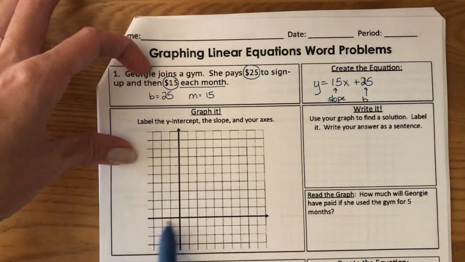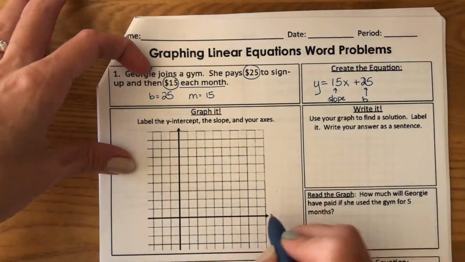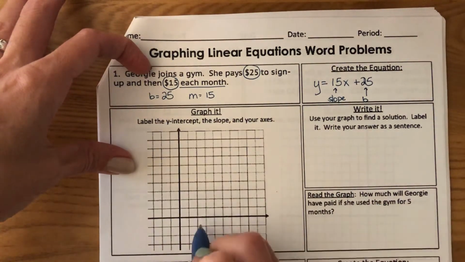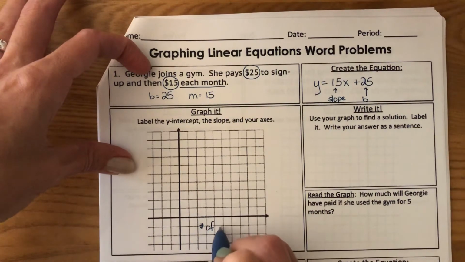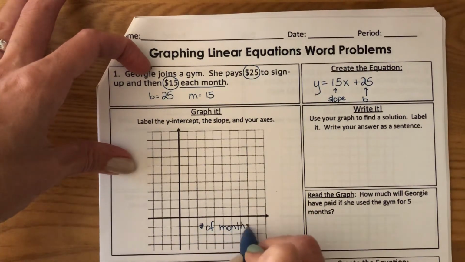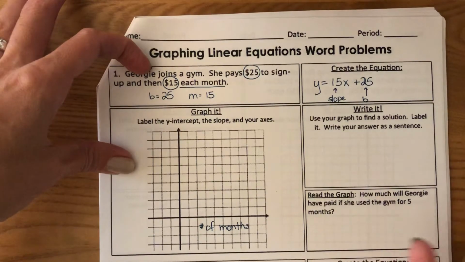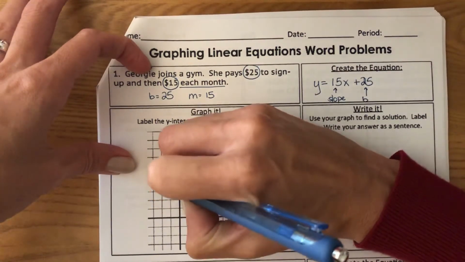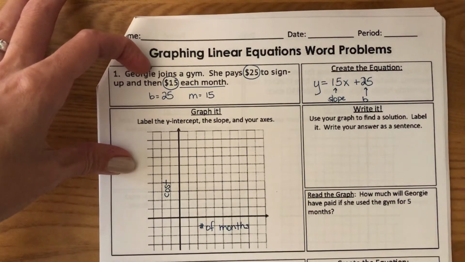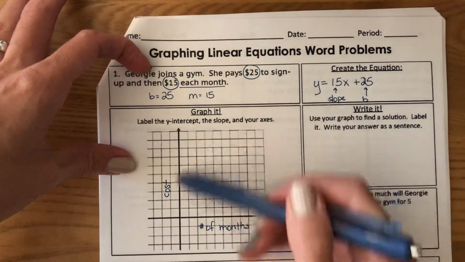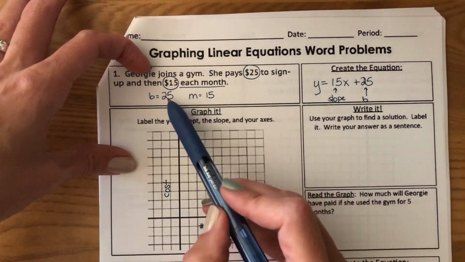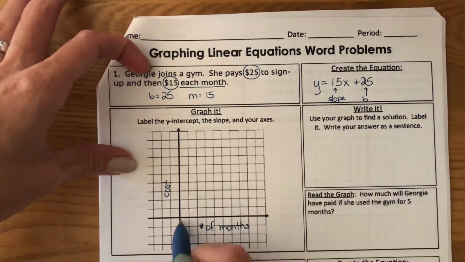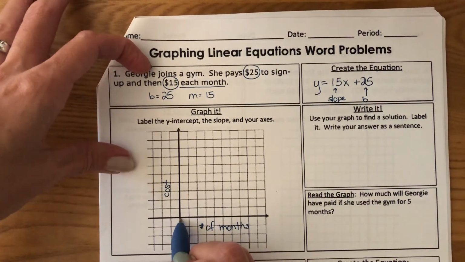And if I want to graph this, here's my x, here's my y. Number of months is going to be my independent variable, because number of months is never going to be dependent on anything else. You always have number of months. But the cost of her gym membership is going to be dependent on the number of months. So we have number of months, we have cost. I do know that the y-intercept is b, so at 0 months right here, she has to pay 25 bucks.